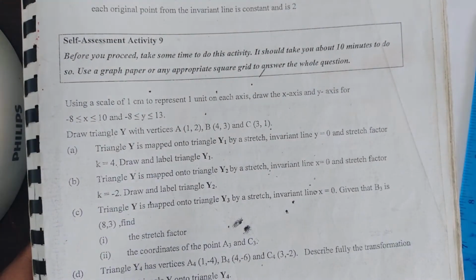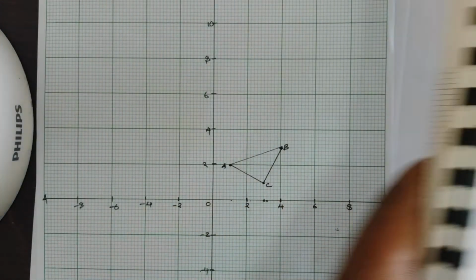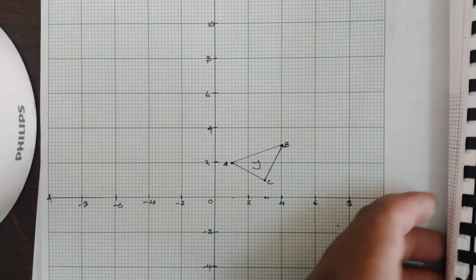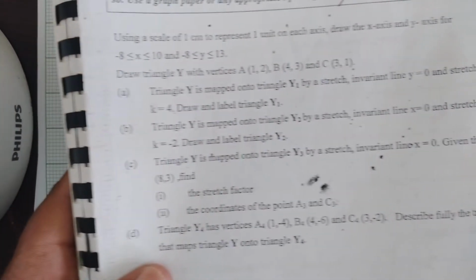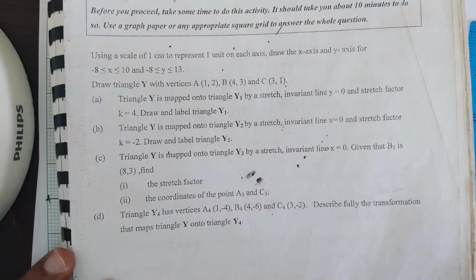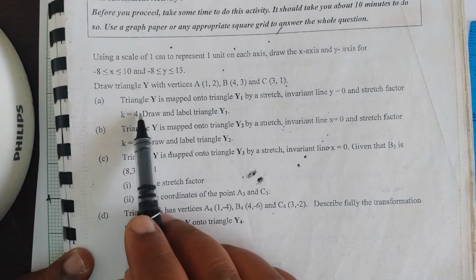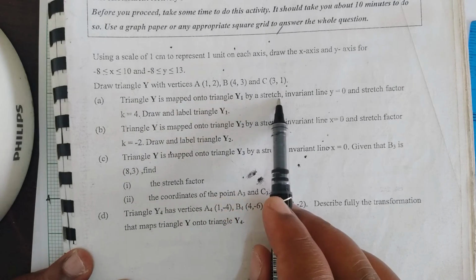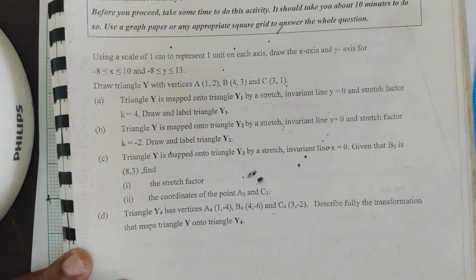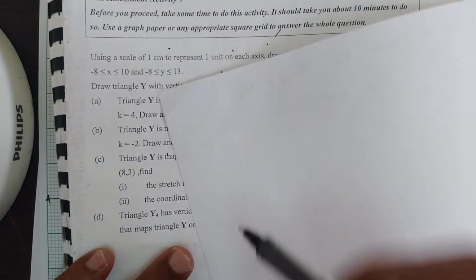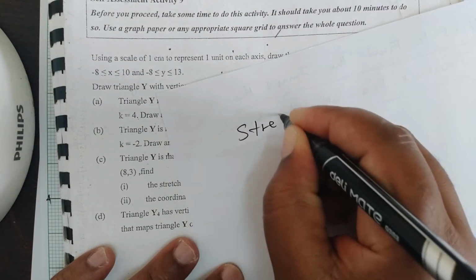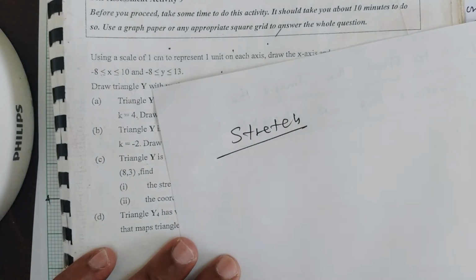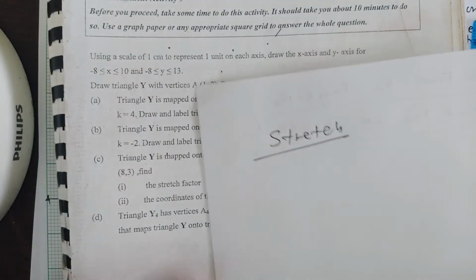this is triangle Y, so you name it as triangle Y. So you say this is triangle Y. Okay, now we are saying triangle Y is mapped onto triangle Y1 by a stretch. Okay, so it is by a what? A stretch. Remember we said by stretch means the movements of points are perpendicular to the invariant line. So we must be given the invariant line.